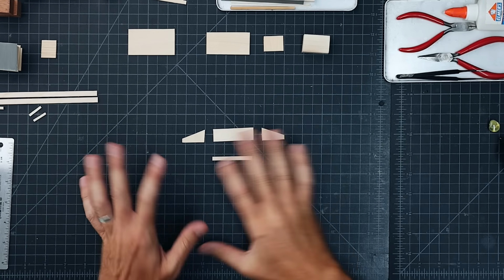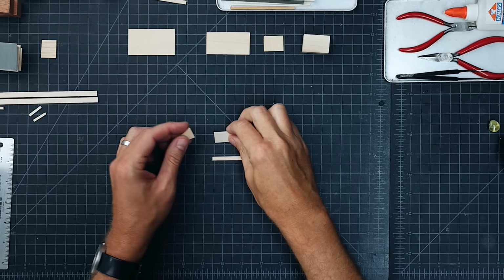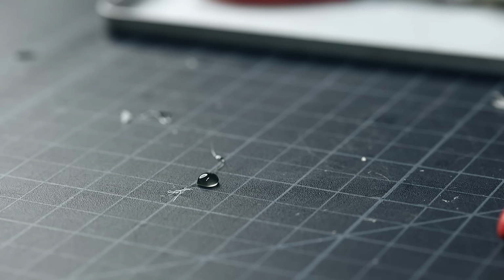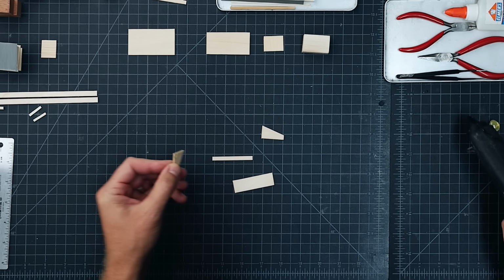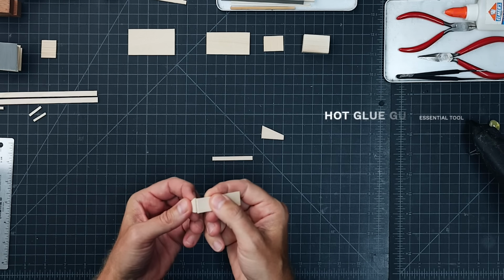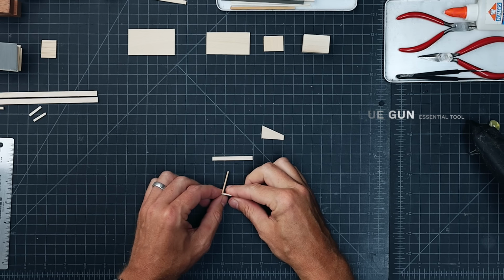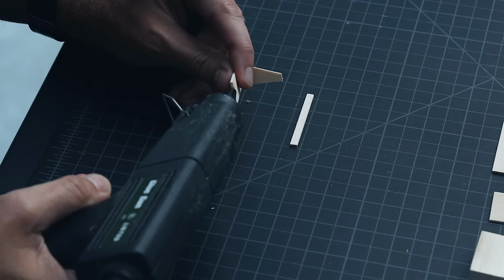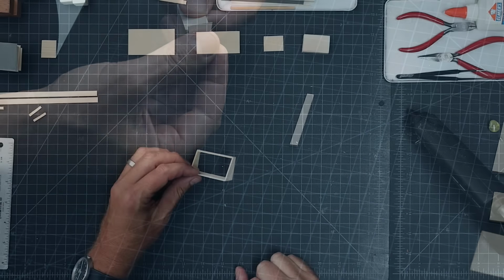Okay, so I've cut out the pieces that I need to start creating these shed roof forms. So we're gonna start assembling them. In terms of glue, I really like hot glue because it's so quick, but it can get messy. So just be careful there. So I'm gonna put a little bit of glue on that surface, and if any bleeds out, you can just be quick to wipe it off with your fingers. Okay, so we have our shed roof form.